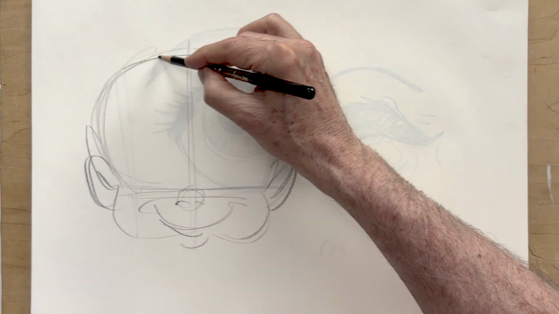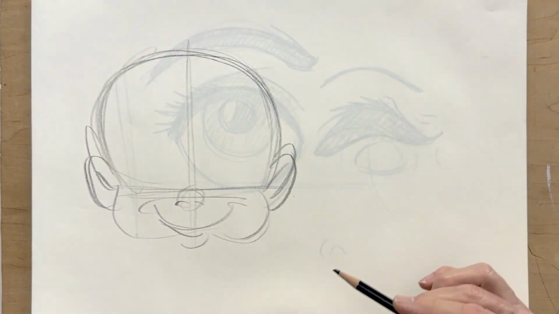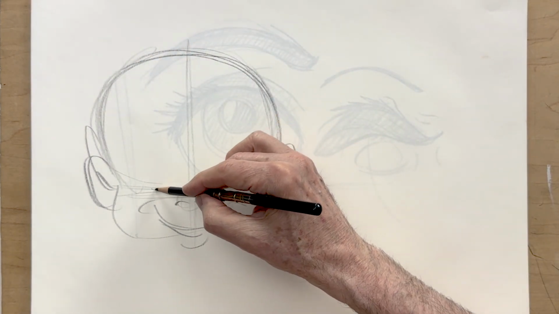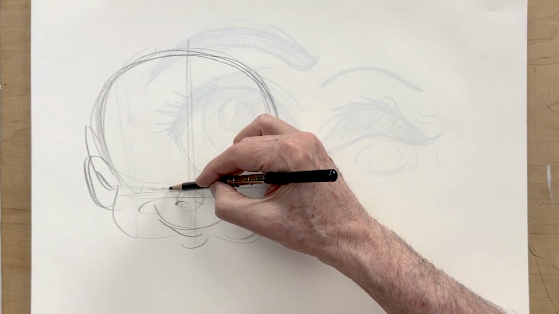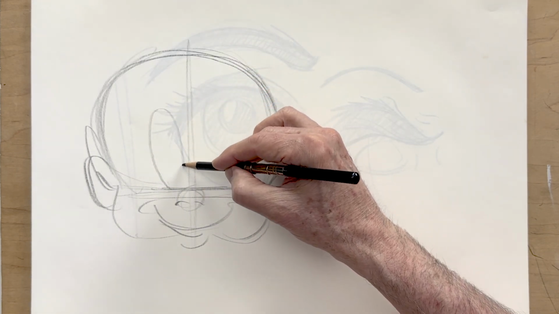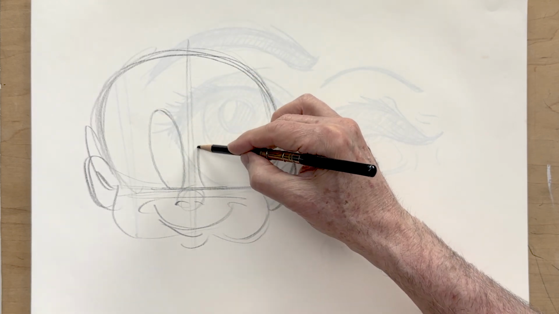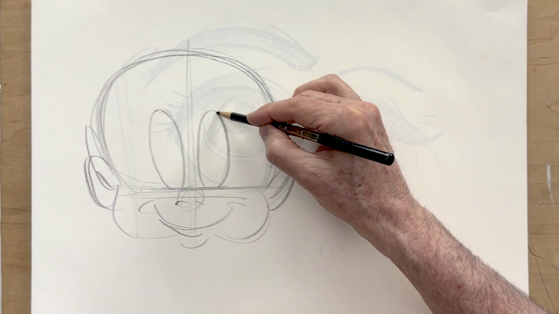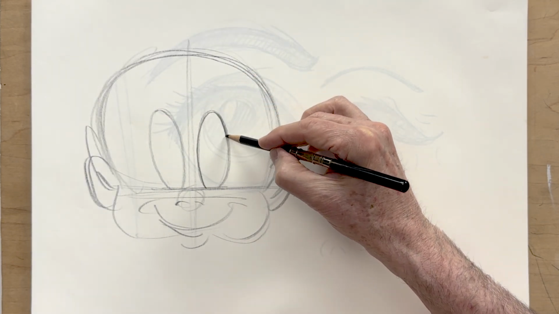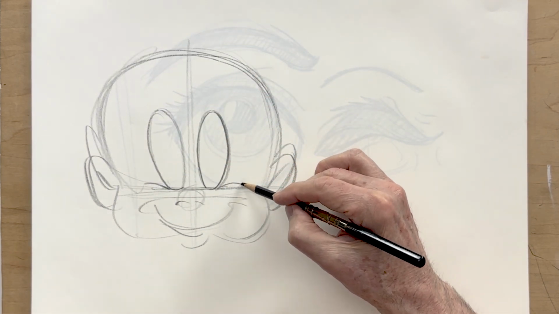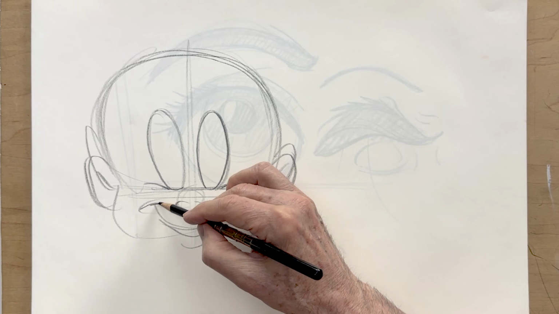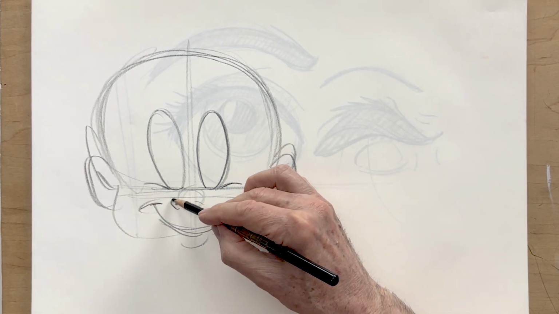There's a rough head, so the eye line is right about there. We can place the eyes close together and have very long, elongated eyeballs. This is a type that was used by a lot of classic cartoon characters in the 40s and 50s.